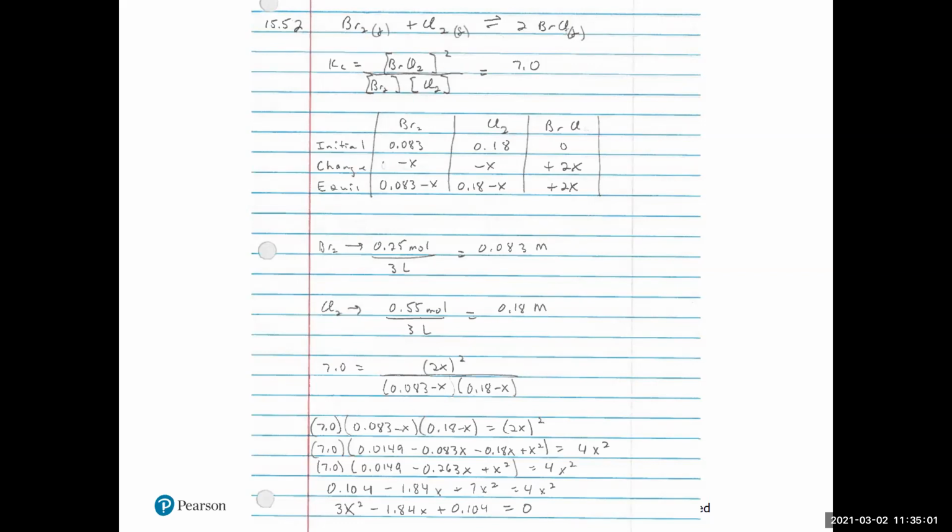And we know that we started out with 0.083 molar. Well, wait a second, that's not what we were told in the problem. Where'd that number come from? Well, we were told we had 0.25 moles of Br2 and 0.55 moles of Cl2. But remember, our volume was 3 liters, and we write these expressions in molarity, moles per liter. So we needed to do a little bit of prep work first before we could fill in our table. We needed to take for Br2, the 0.25 moles divided by 3 liters, and that's where we get the 0.083 molar value that is in the table.